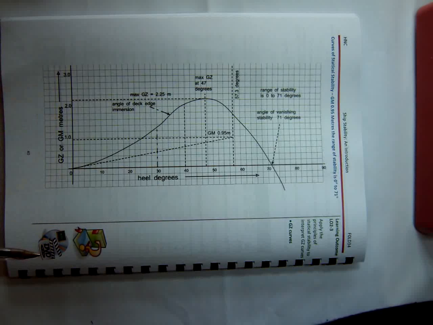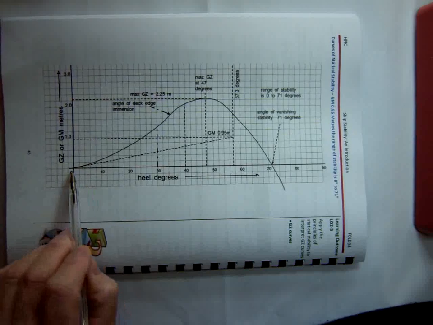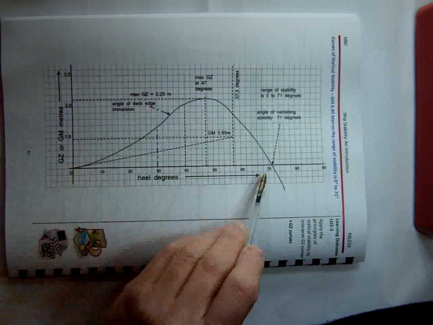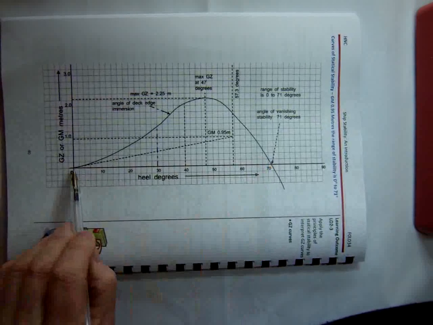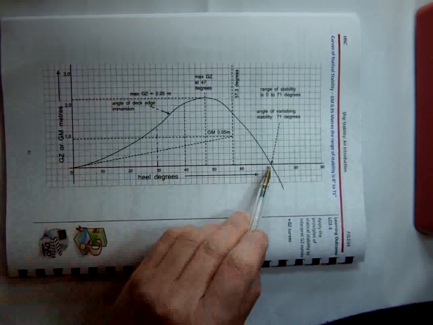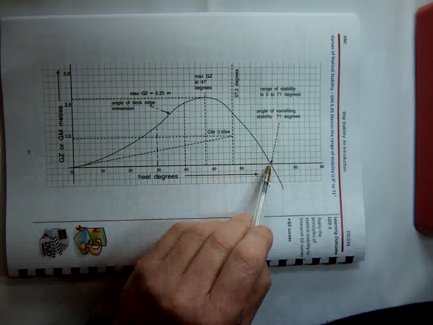So let's look at the 6 values. Well, the first value you can get is what's called the range of stability, and the range on this curve is from 0 through to where the curve cuts the baseline. So it starts off at 0, cuts the baseline at around 71 degrees.